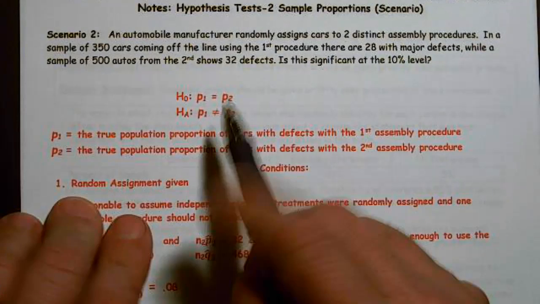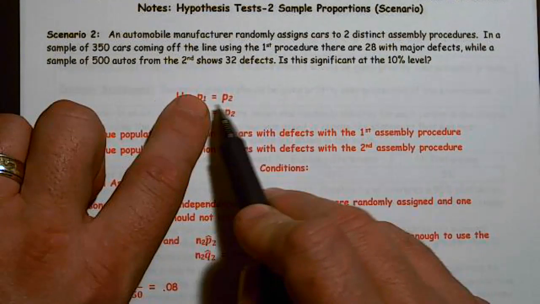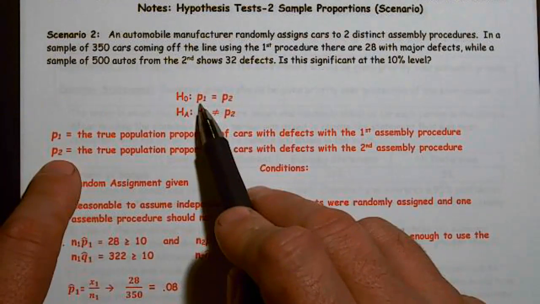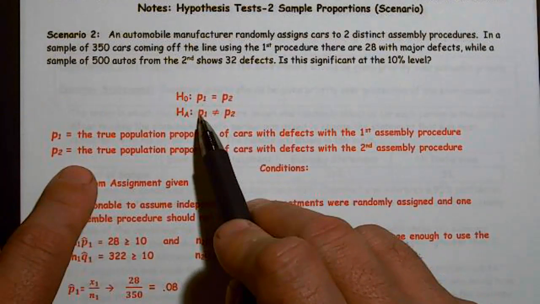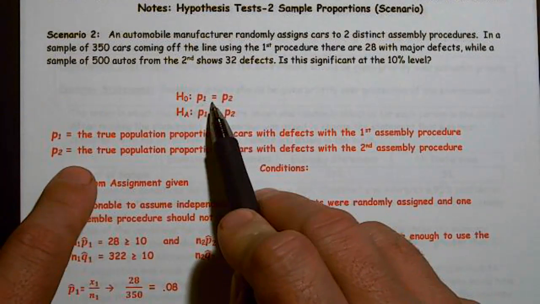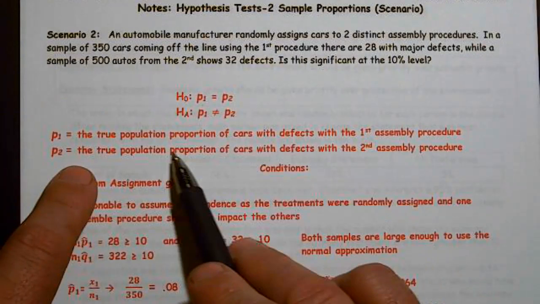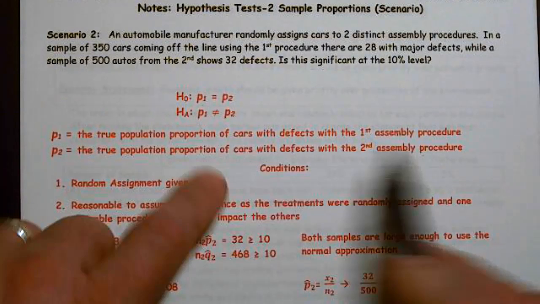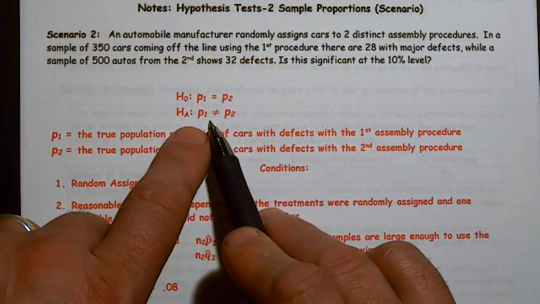So what we are saying is the null is they're equal. There's no difference. P1, the true population proportion of cars with defects with the first assembly, equals the true population proportion of cars with defects in the second assembly. And obviously in the alternative we're just saying they're not the same.